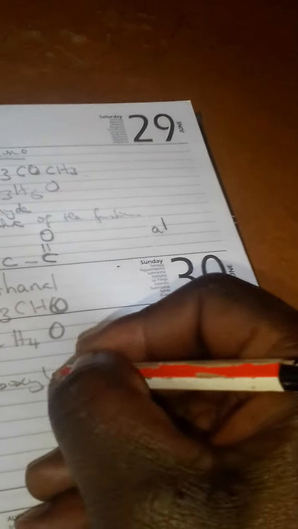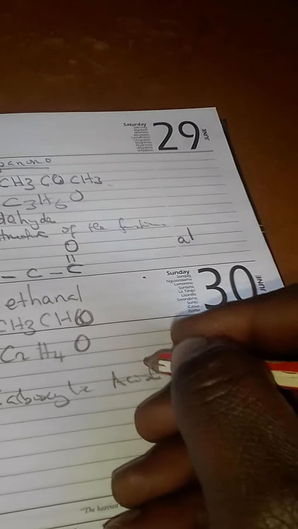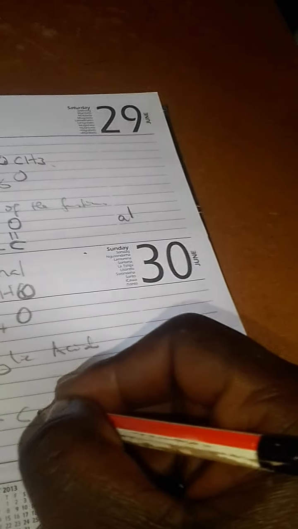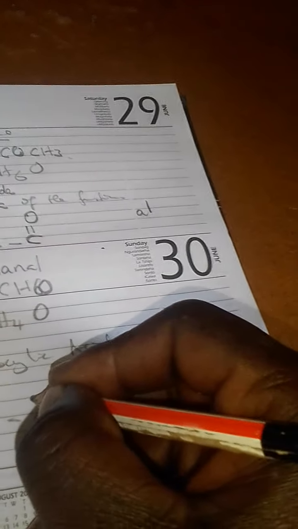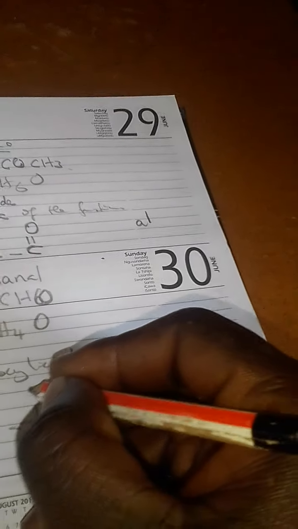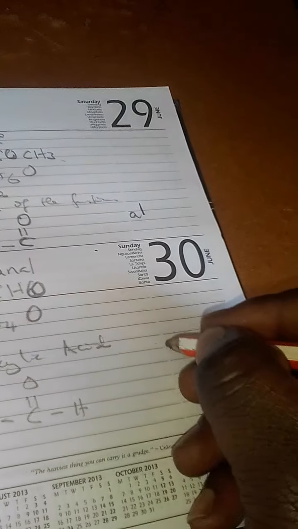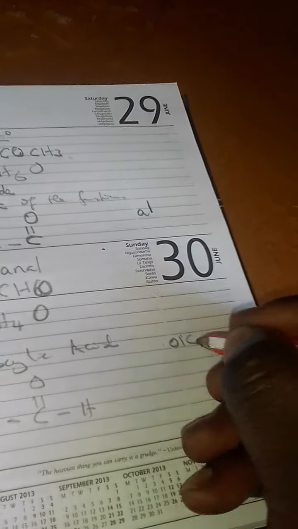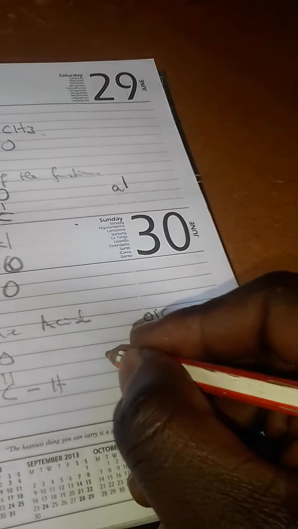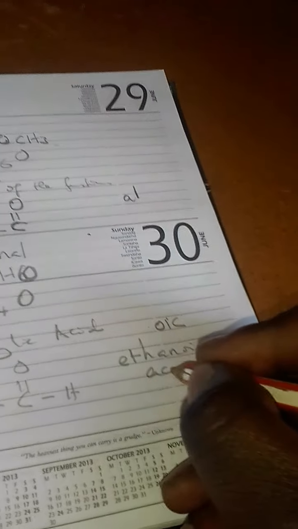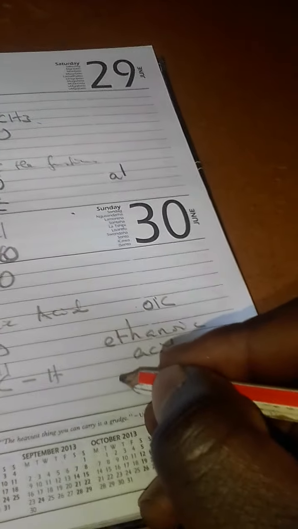Carboxylic acids. Again, the structure of the functional group of carboxylic acids: the oxygen can form its bond, and then we've got 2 oxygen atoms, a hydrogen atom, and the carbon can form a double bond with oxygen. The name ends with OIC. We can think of an example, ethanoic acid.